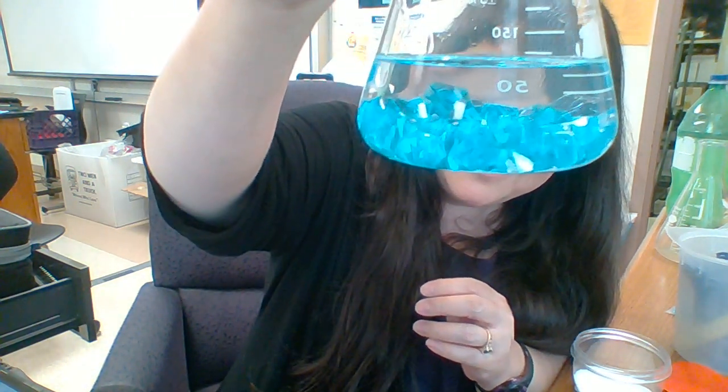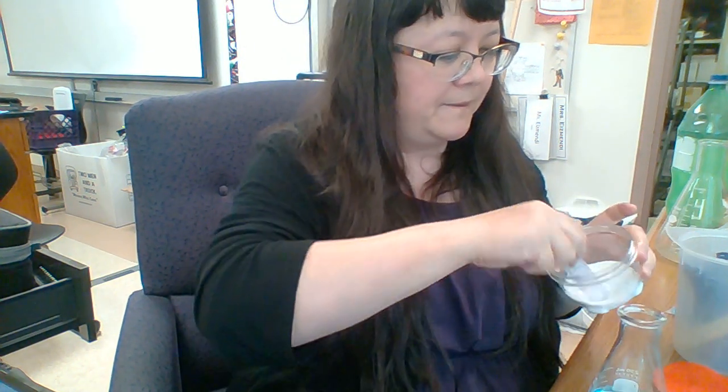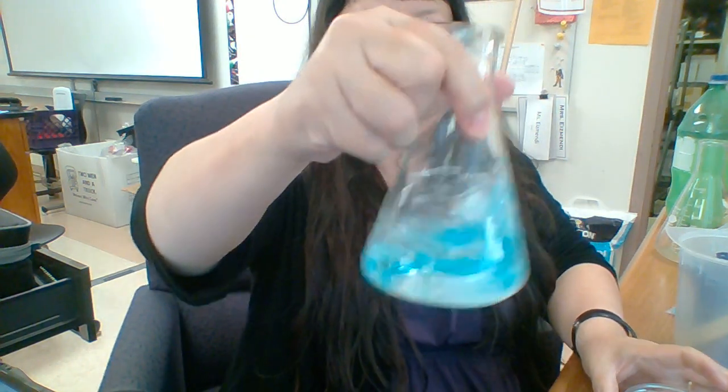Did that change it? No, see, they're still not floating. So not floating after 1/4 teaspoon. I'm going to put some more. Another 1/4 teaspoon. And swirly, swirly, swirly we go.